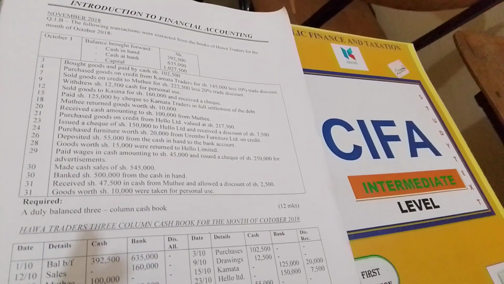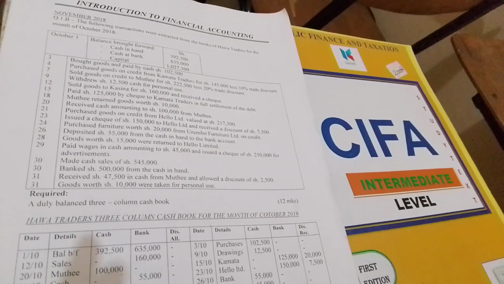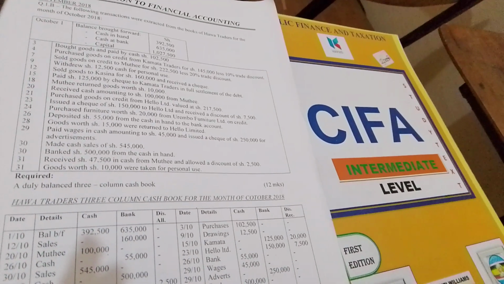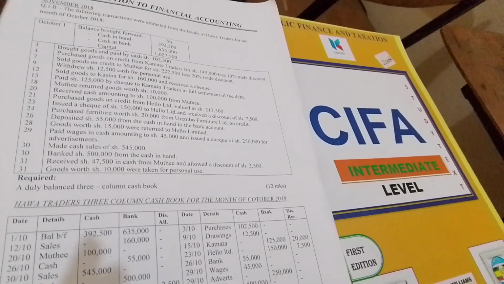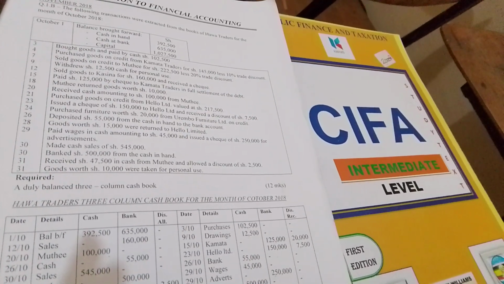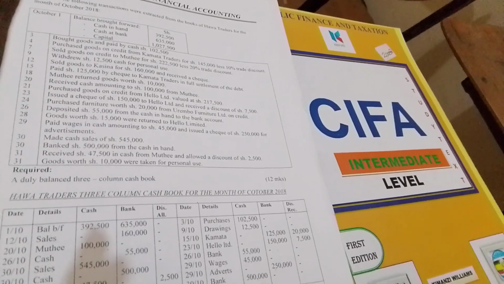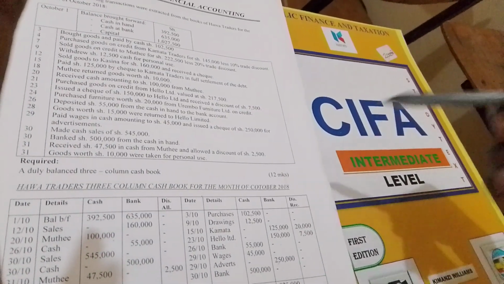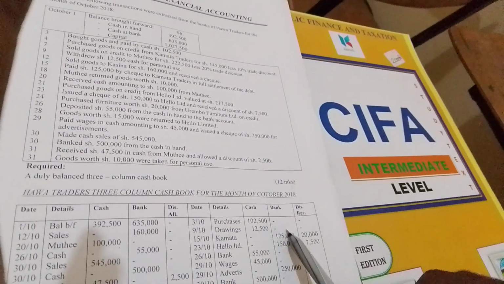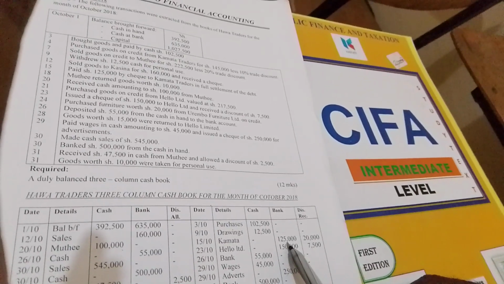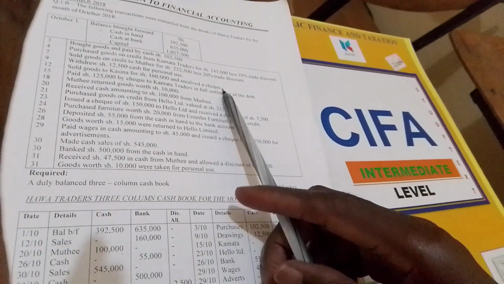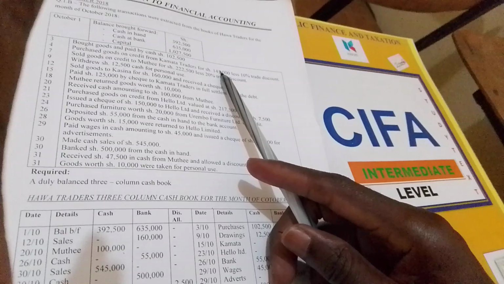So this is money out. So we have to record that on the credit side of the cash book, and we use the bank column because you are paying by check. So right here, now note that we were supposed to pay Kamata 145,000.